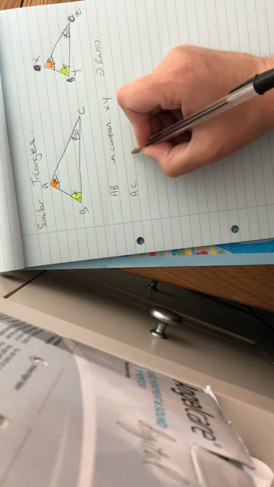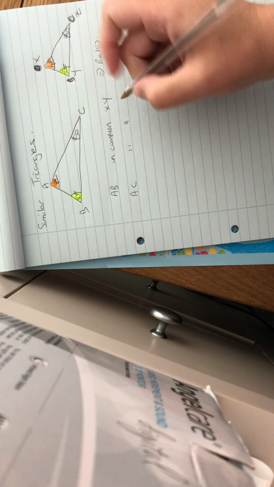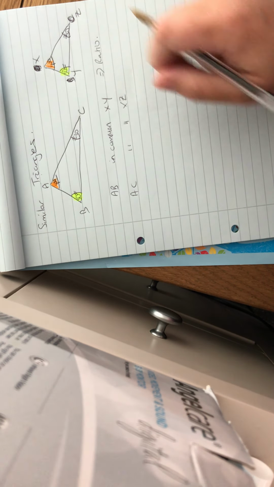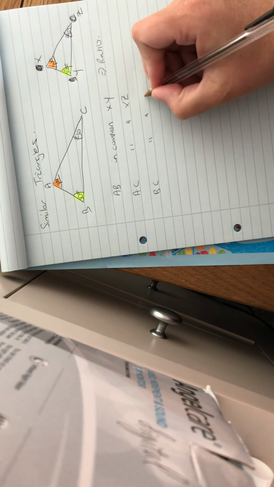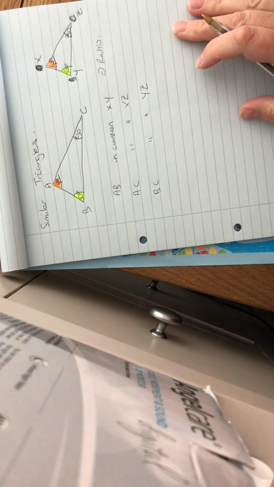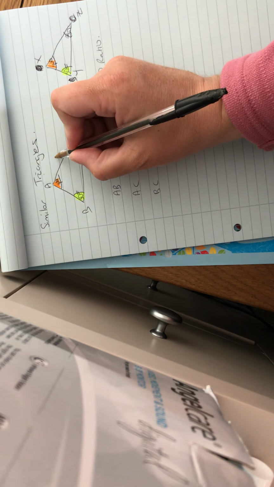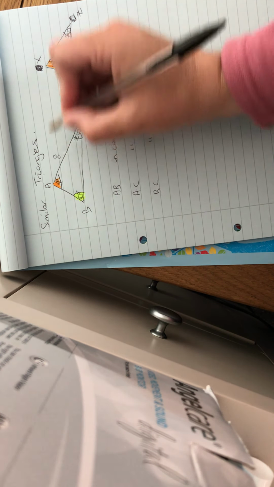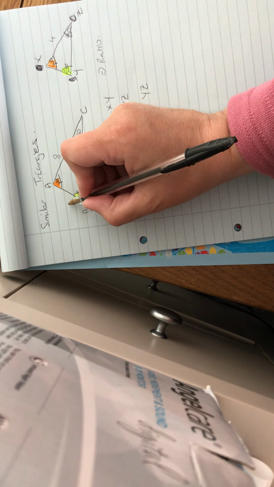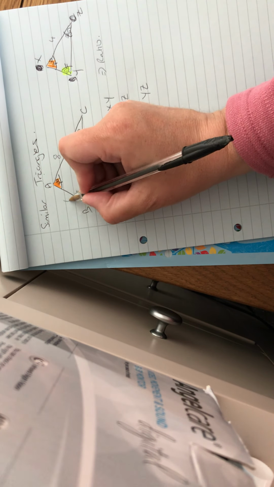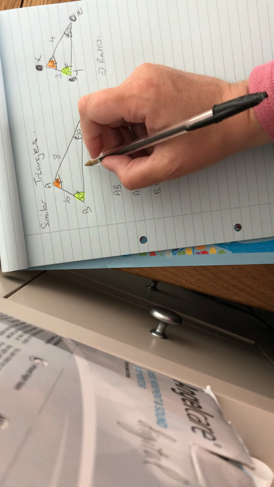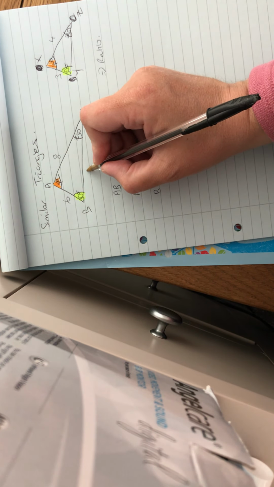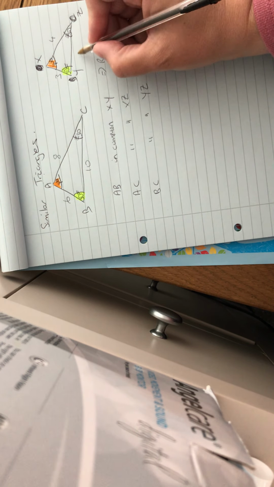So AC will have the same thing in common as XZ because those sides are the same, as BC will have something in common with YZ. Okay, so let's say this one was 8, this one was 4, and this one was 6, and this one was 3. If I said to you, this one is 10, what is this side?